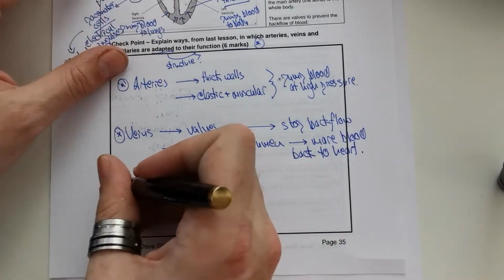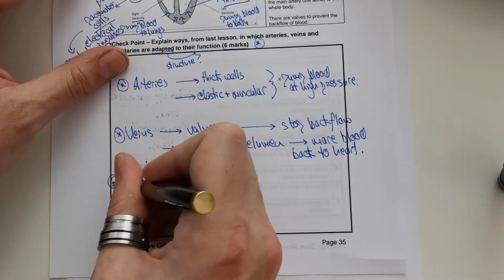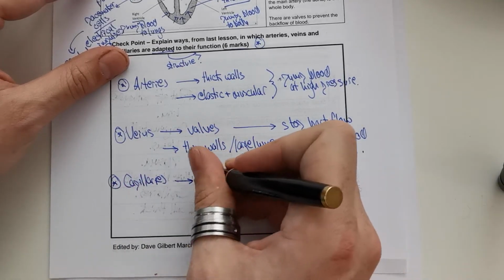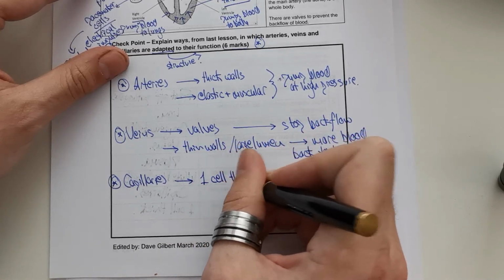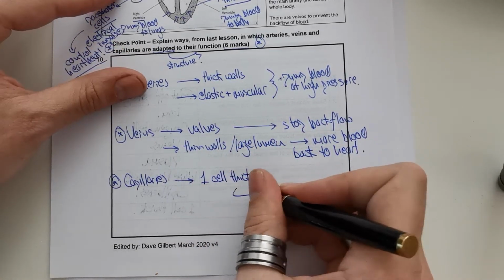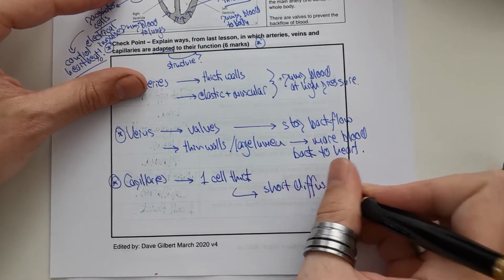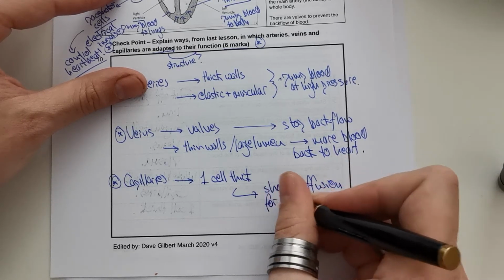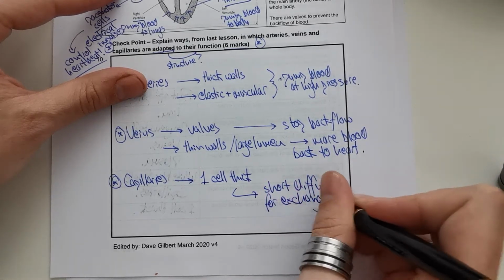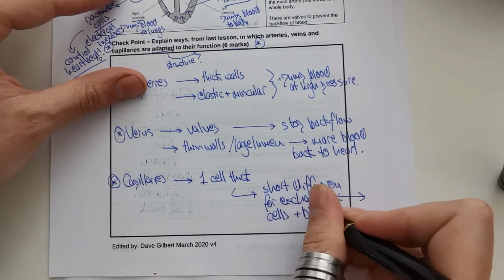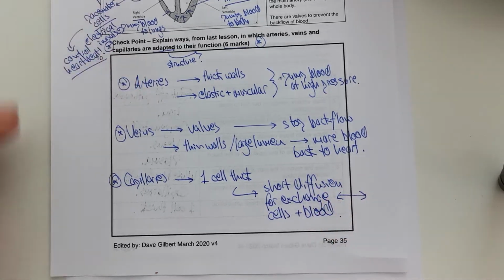And then the capillaries. They are 1 cell thick. Why are they 1 cell thick? To provide a short diffusion distance for exchange between cells and the blood. Good. So see how many of those marks you managed to get in your own answer. Once you've done that, turn on to the next page.